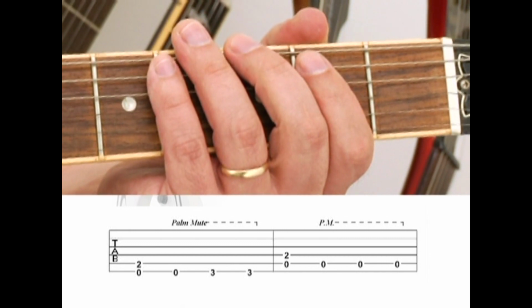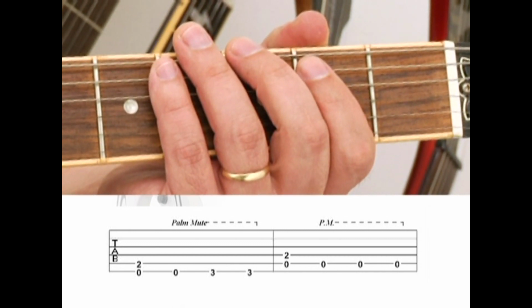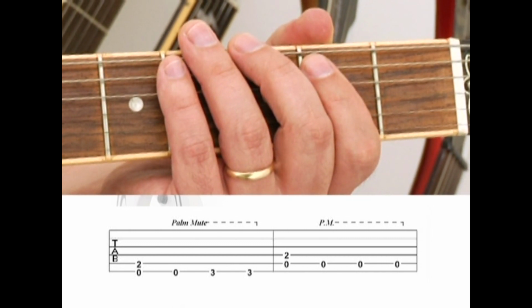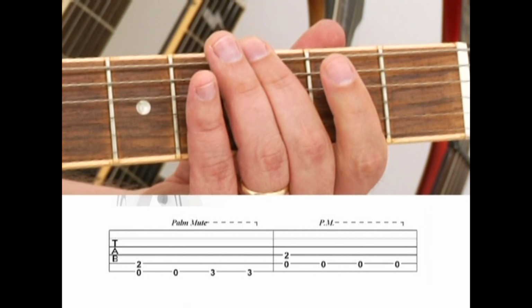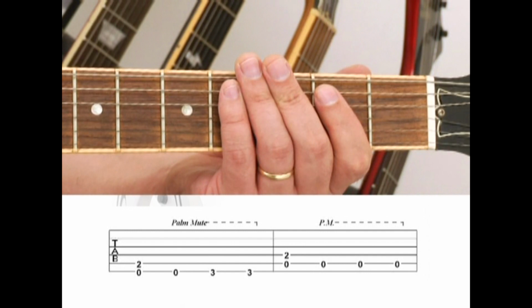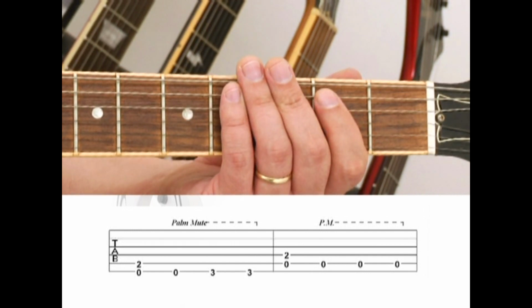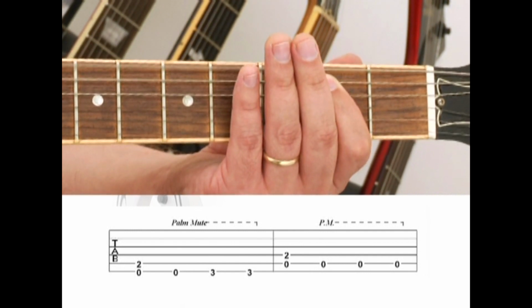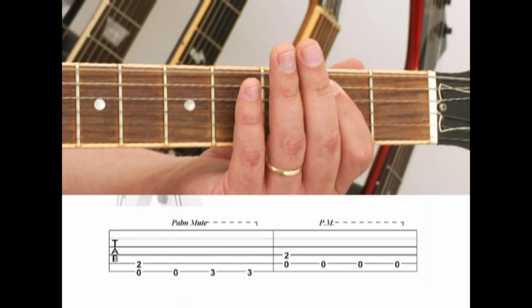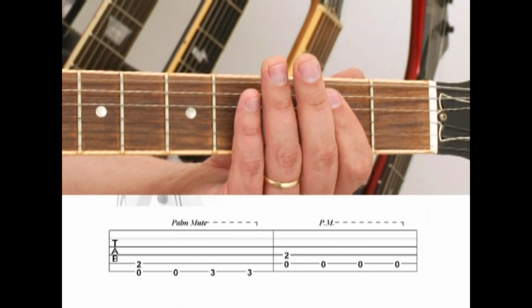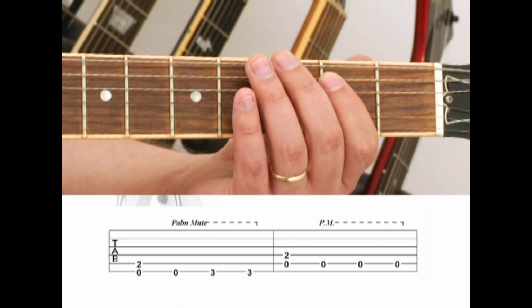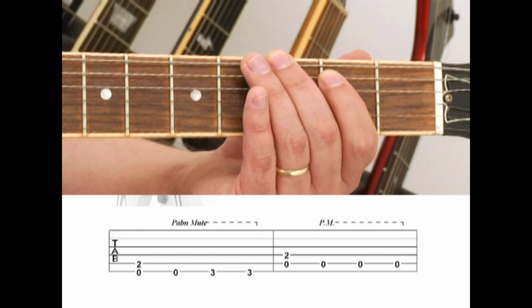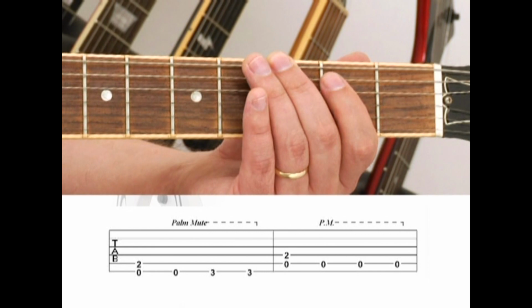To play in time with the drums, we are going to count out quarter notes, which receive 1 beat each. 1, 2, 3, 4. So the first beat is an E5, which rings out. Then we apply the palm mute and play an E note for the second count. Then up to the 3rd fret and play G for the 3rd count, and G again for the 4th count.